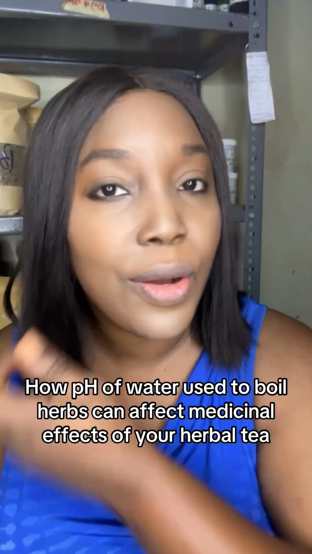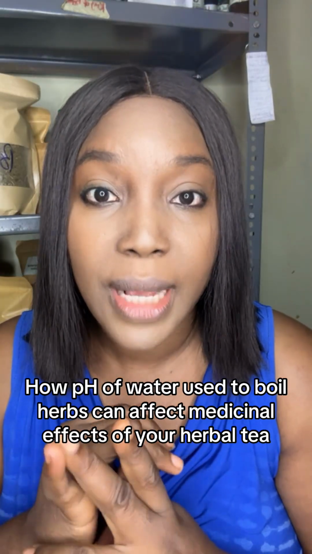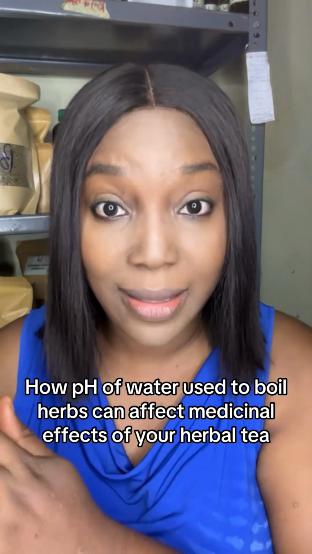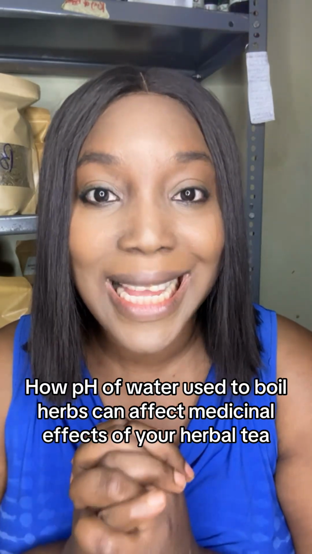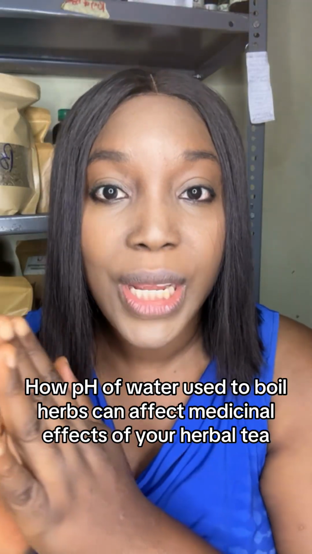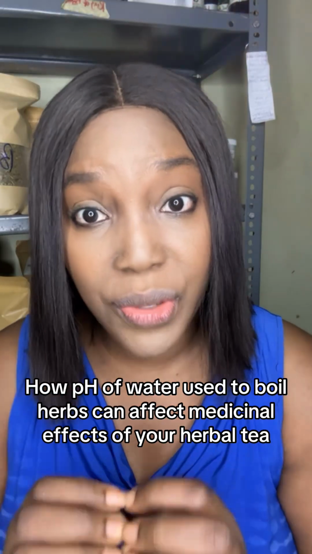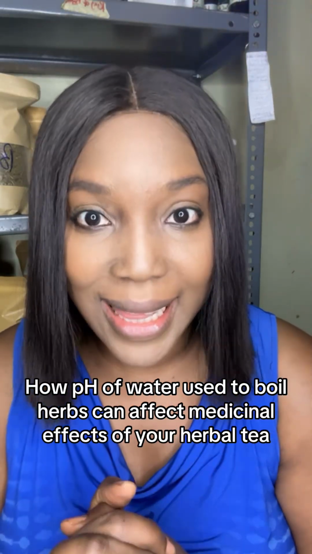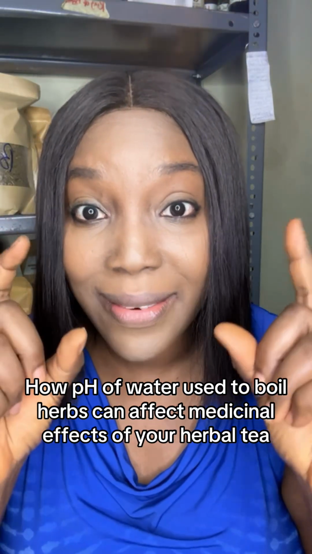So let's call the 2 teas neutral tea, which is the one I made at the neutral pH of 7, that's distilled water, and alkaline tea. So what are the antioxidant properties of the neutral tea versus the alkaline tea? The neutral tea is more antioxidant than the alkaline tea. In terms of anti-inflammatory properties, they are both ranked the same.